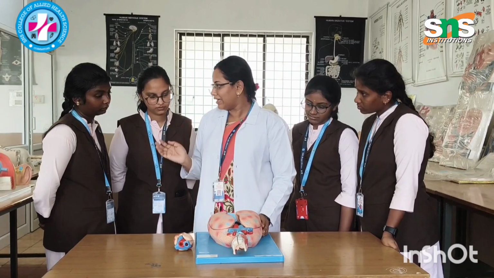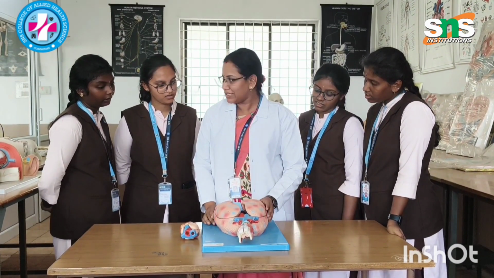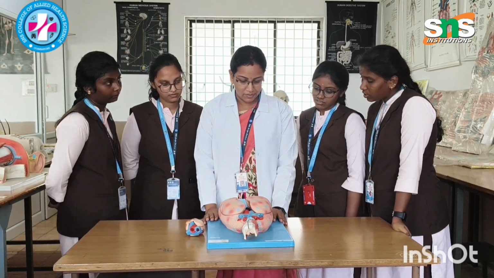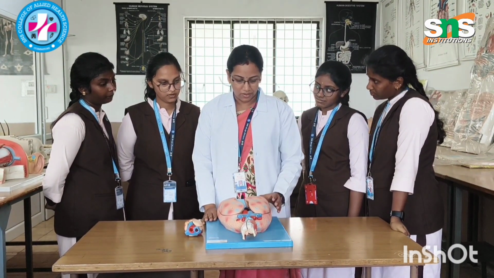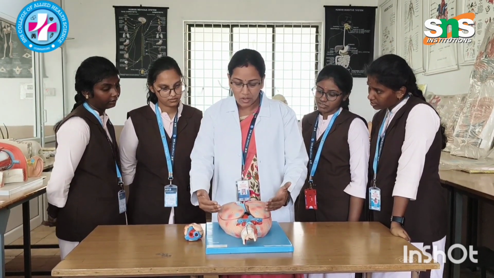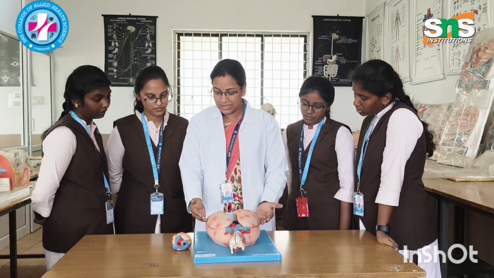How many surfaces are there in the lungs? Three surfaces and three borders. Can you name the surfaces? Costal surface, diaphragmatic surface and medial surface. Costal surface is located on the sides. This region is called the costal surface.